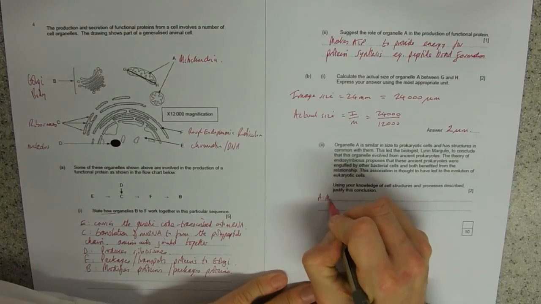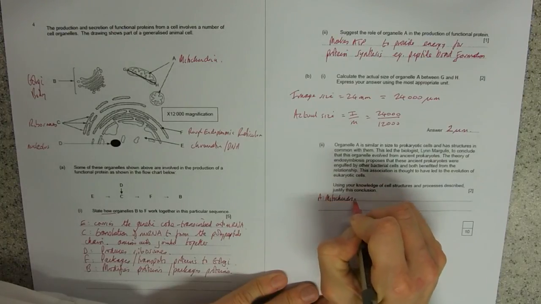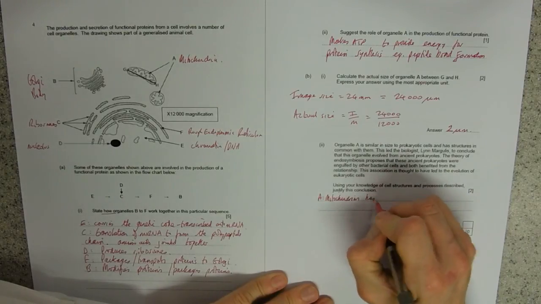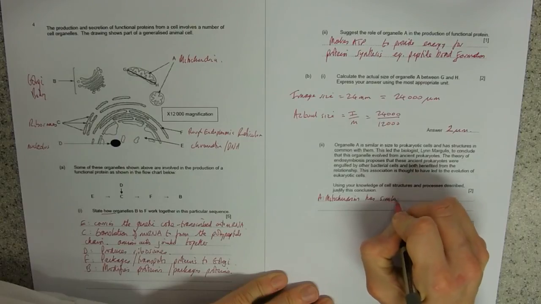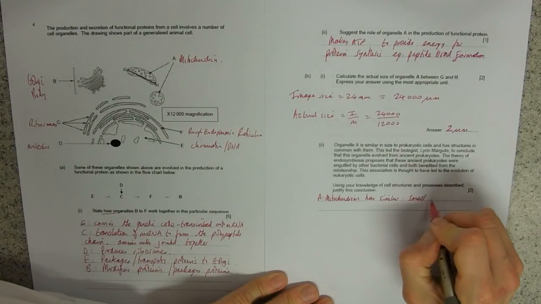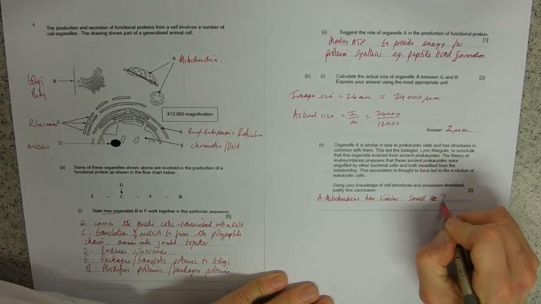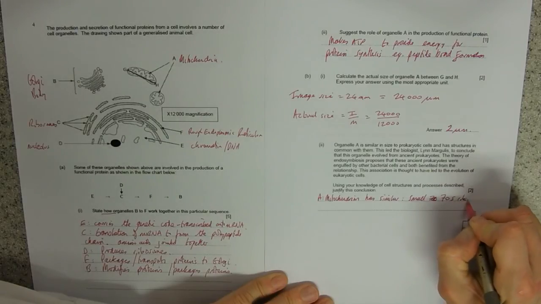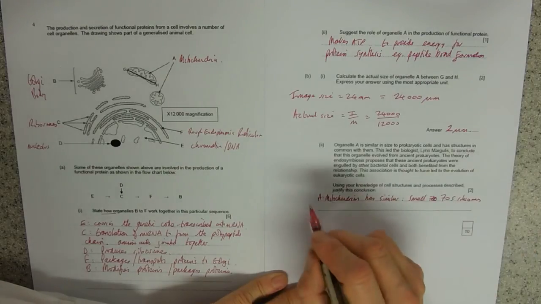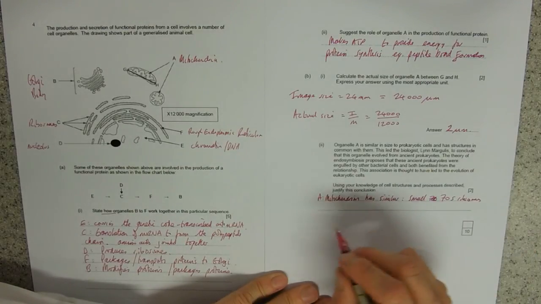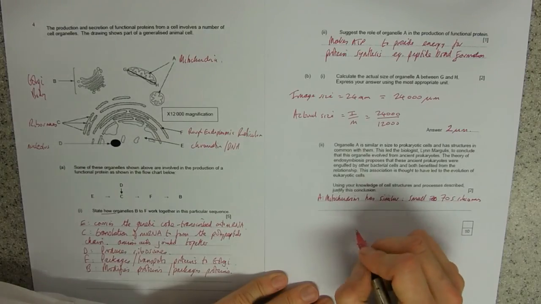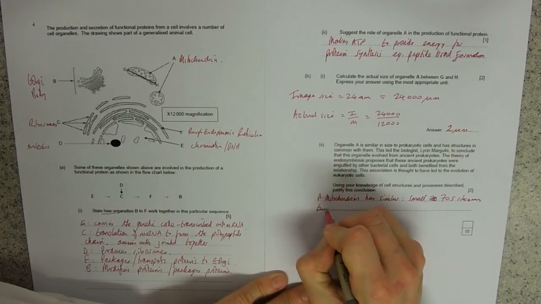So A, the mitochondrion, has similar, for example, small 70S ribosomes. We could also suggest it's got 2 membranes.